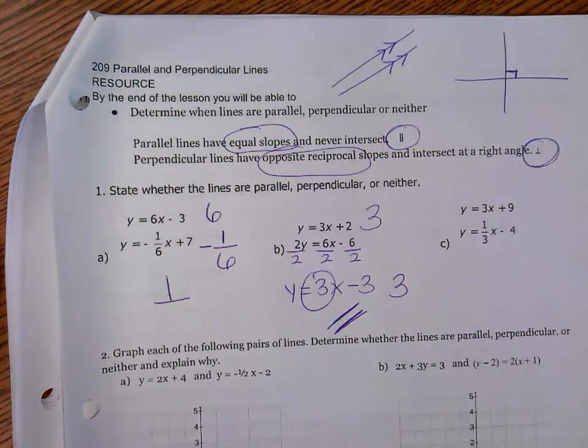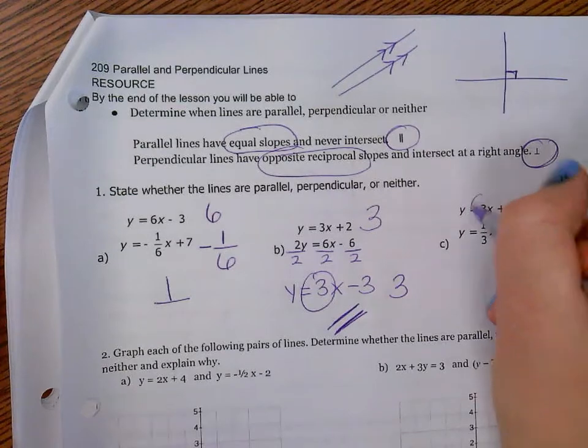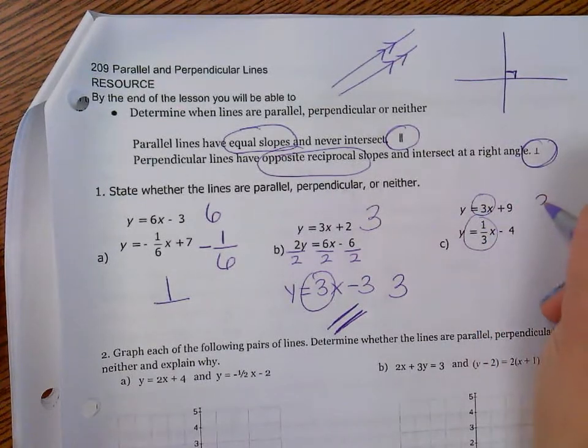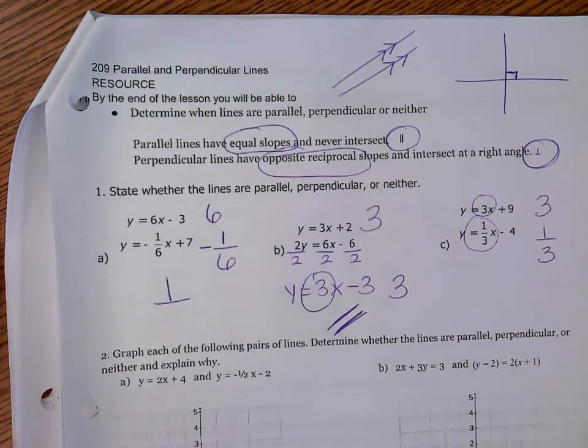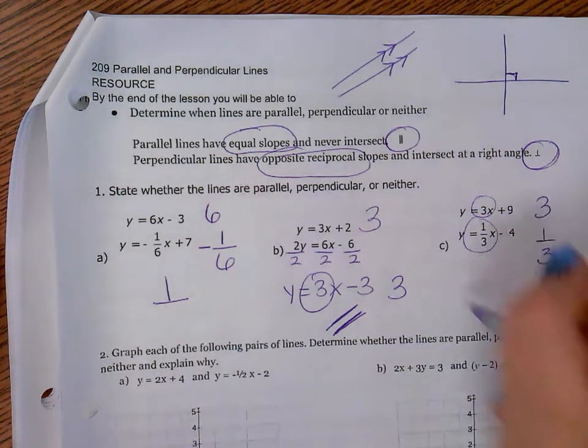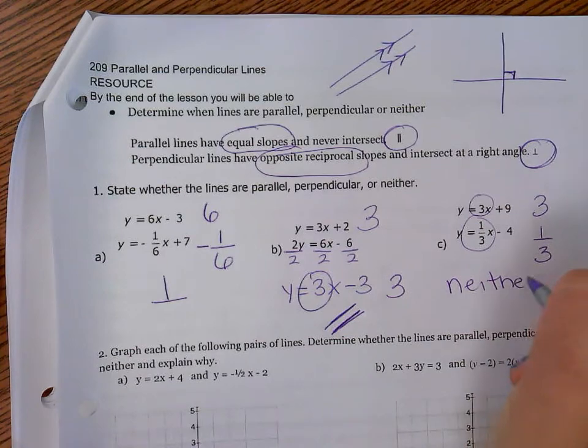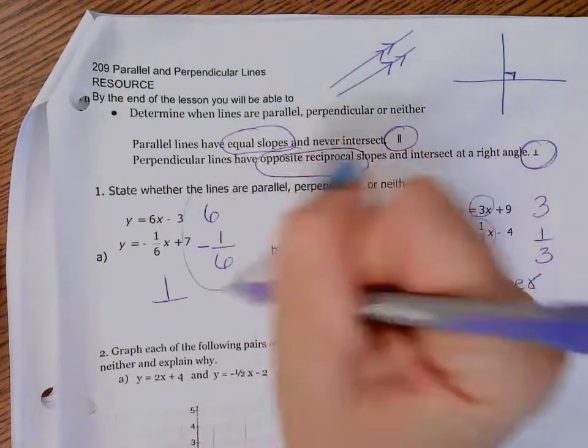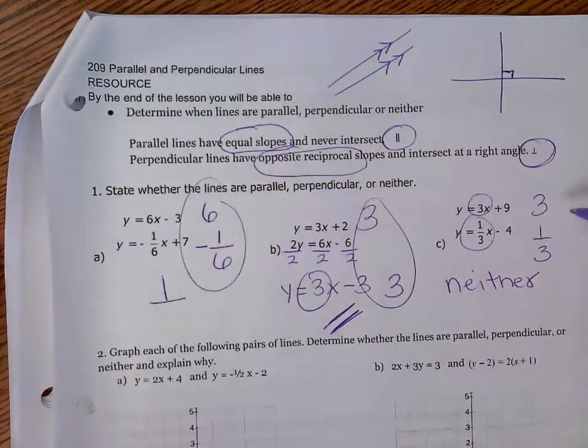Did you decide it was neither on part C? Because 3 and 1/3 only satisfies one of the situations. It's a reciprocal, but they are not going in opposite directions, positive and negative. So they're not going to be perpendicular, so they're actually neither in part C. So these were opposite reciprocals, these were the same, these are neither.